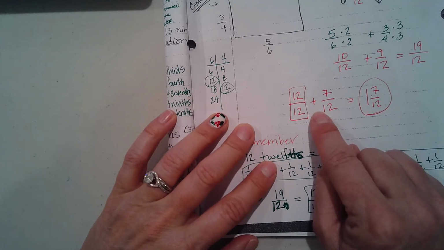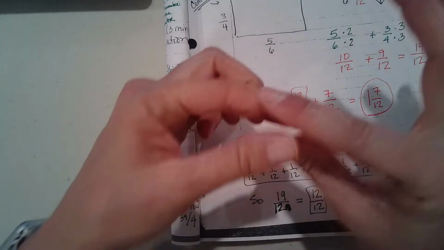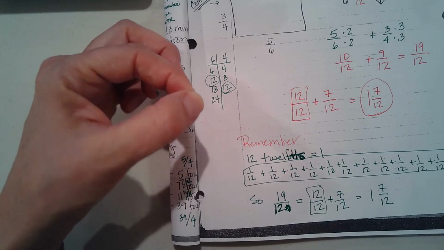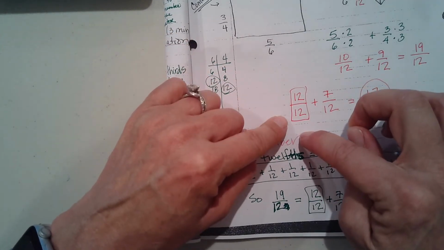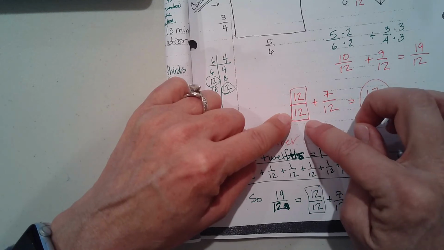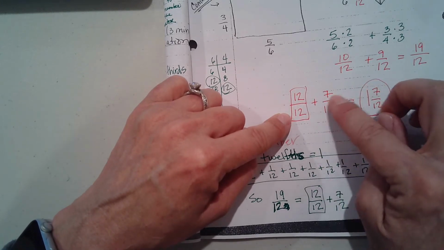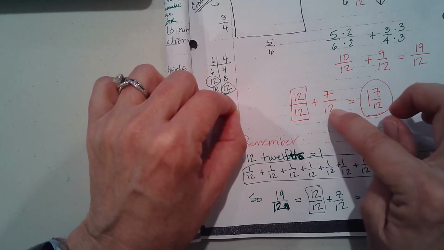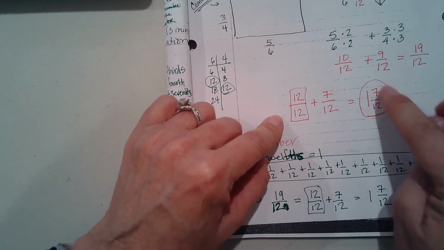No, you're going to turn it into a mixed number. Hiding inside of 19/12 is 12 over 12. 12 over 12 is equal to 1 whole. So 12 plus 7 is 19, right? So I pull out the whole and then I see what's left. So 1 and 7/12.